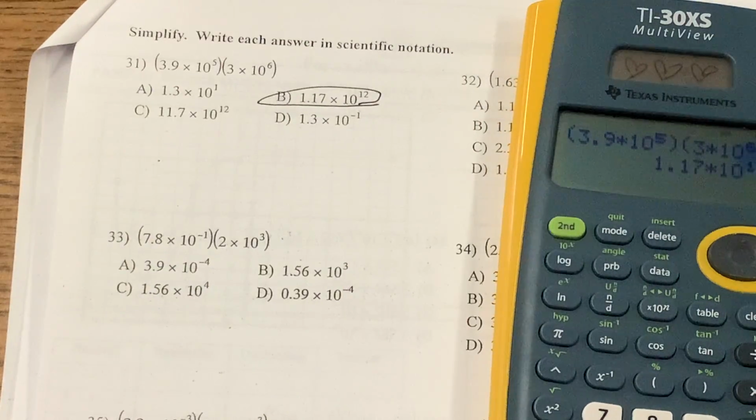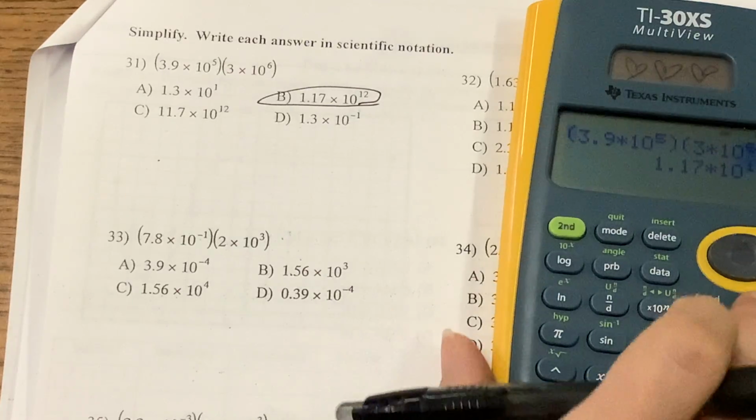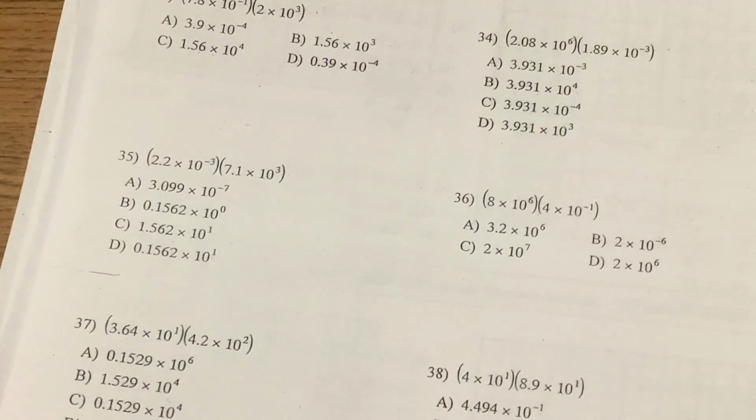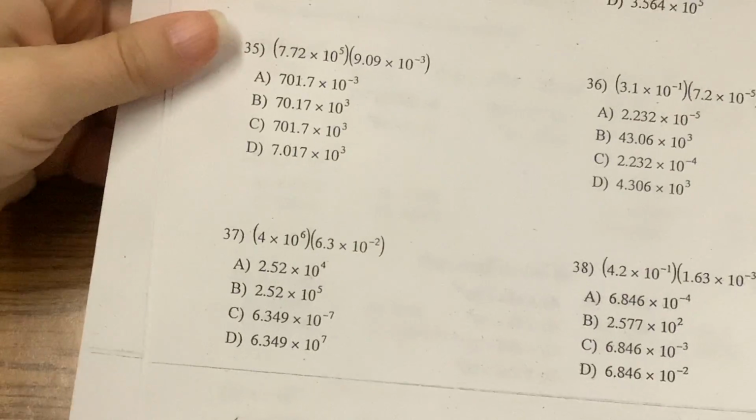So it's just practicing, making sure that you know exactly how to use your calculator. And that's repeated for the front page. Everything is multiplication, and it's all multiple choice. On the back, the same thing is true.